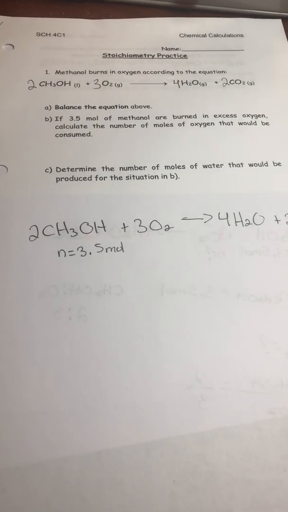So I have my moles of methanol. And this time it says determine the number of moles of water that would be produced. So I want to know my N question mark for water.